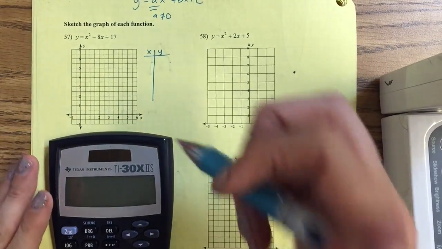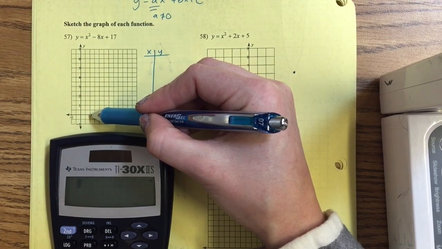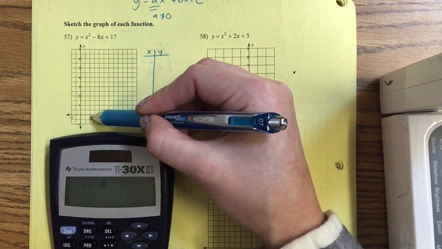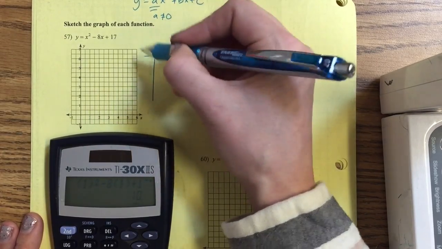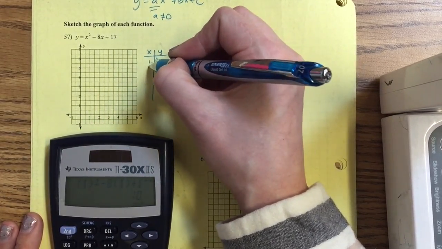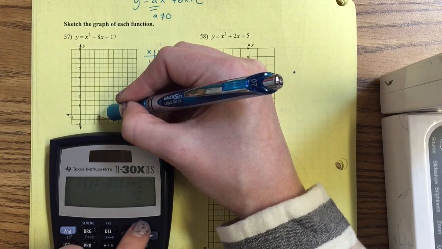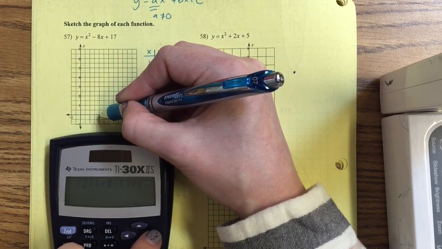So I'm going to plug in a 1, parenthesis 1 squared minus 8, parenthesis 1 plus 17 is 10. Won't fit on my graph. Now I'm going to go over and plug in a 2, so I just scroll through and replace the 1 with a 2.